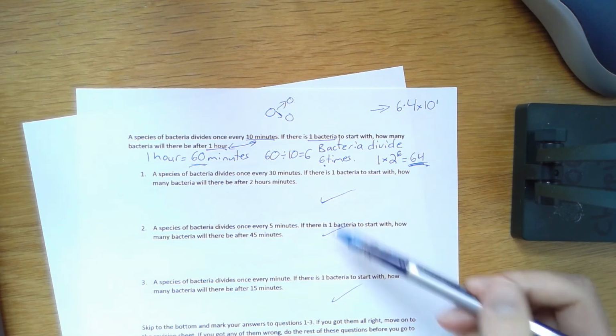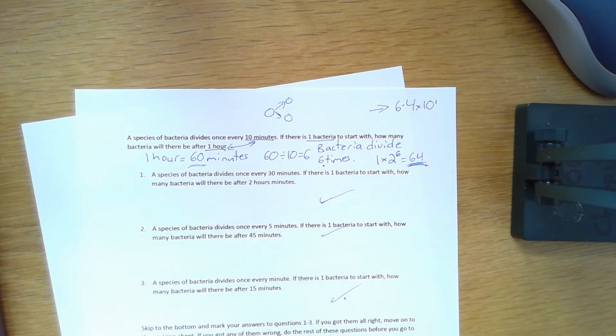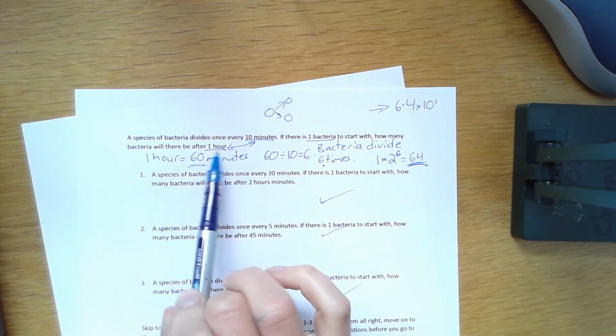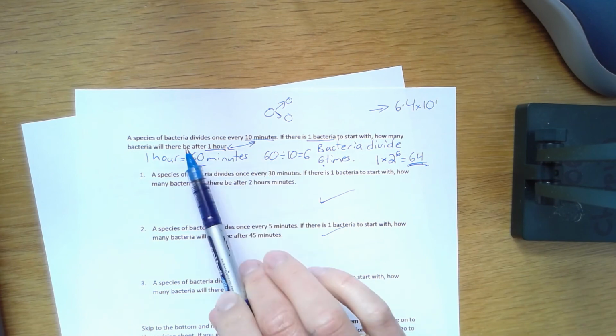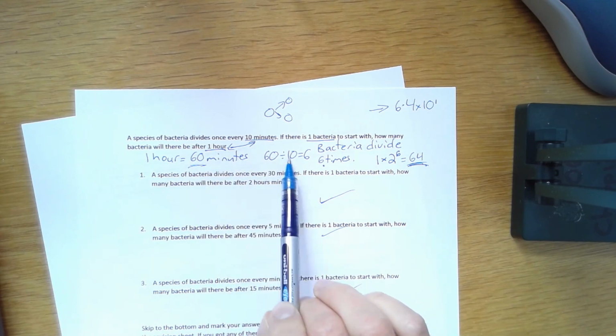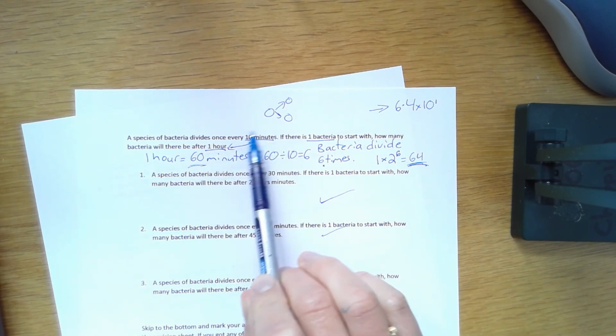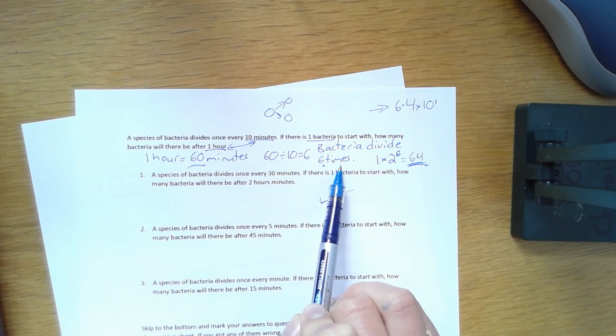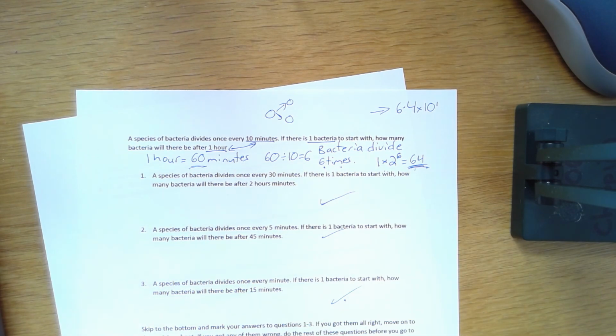If you got any of these wrong, have a go at questions 4 to 10. But before you do that, have a listen to this video again. Watch me go through these and follow these exact steps every time. So work out, get these into the right units. Do the total amount of time divided by however long it takes them to divide. Write out how many times the bacteria are going to divide, and then finally do your last calculation.